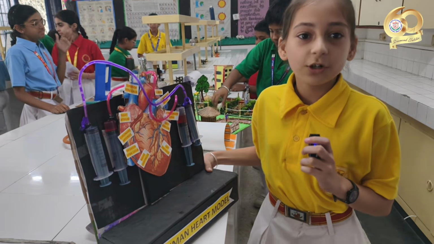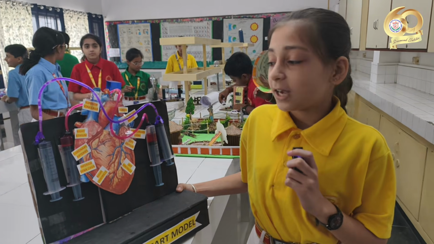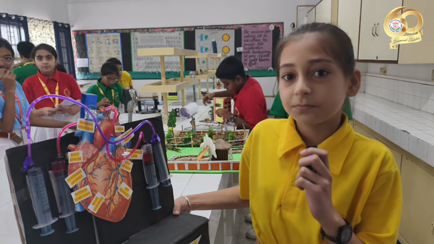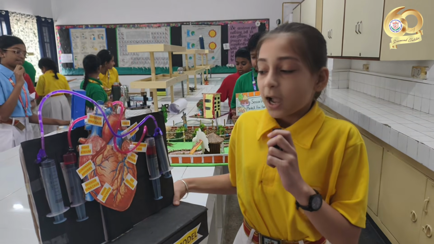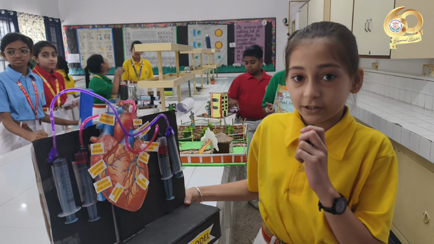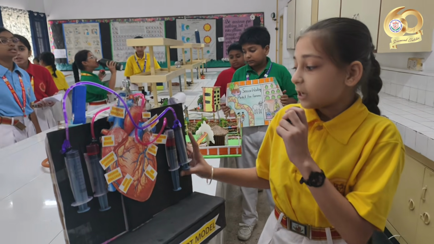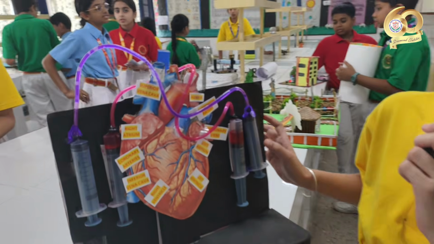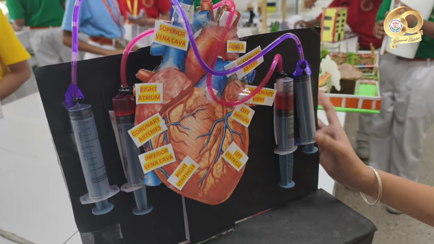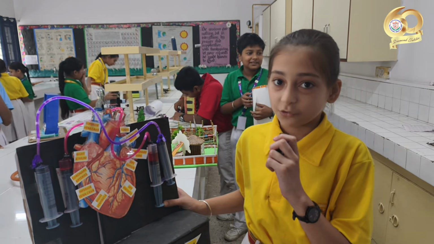So this is a project on the human heart. The heart is a muscular organ that pumps blood to all parts of our body. It is about the size of our wrist. There are four chambers of the heart: left ventricle, right ventricle, left atrium, and right atrium. This is the oxygenated blood, and the blue one is deoxygenated blood. It travels through the heart, and the left ventricle pumps the blood to all parts of our body.